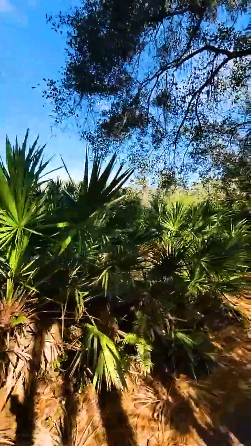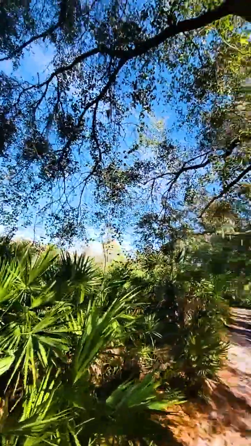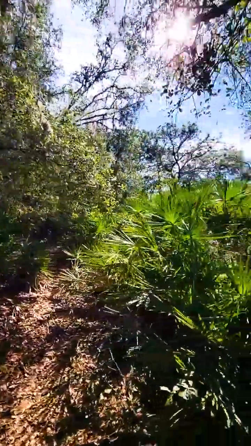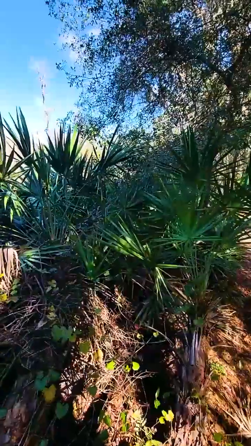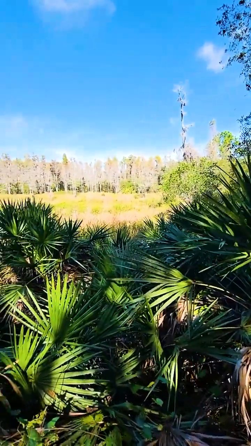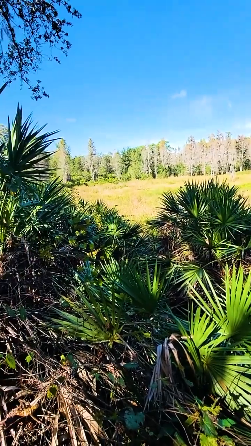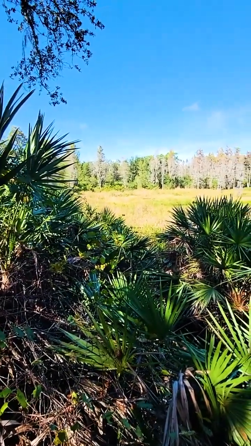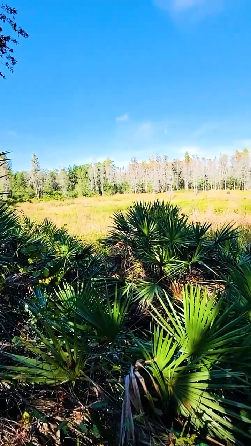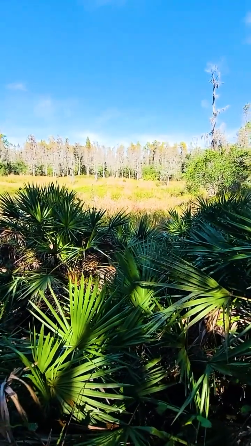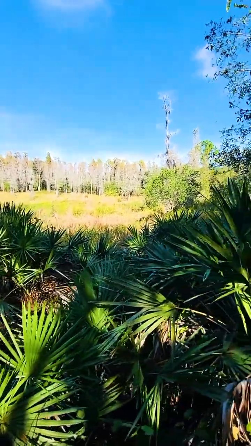Flatwood forests are characterized by their open canopy, as I said earlier, which is dominated by longleaf pine trees, like the one behind me, a Pinus palustris, that can grow up to 100 feet tall. The understory of the forest is typically dominated by a diverse array of grasses, sedges, and other herbaceous plants with scattered shrubs and small trees.